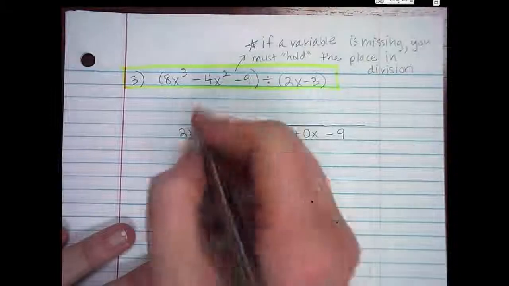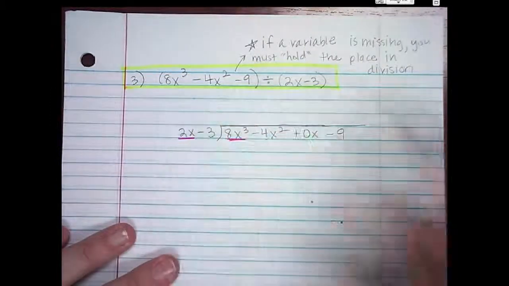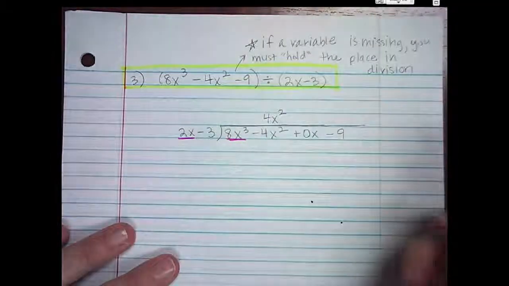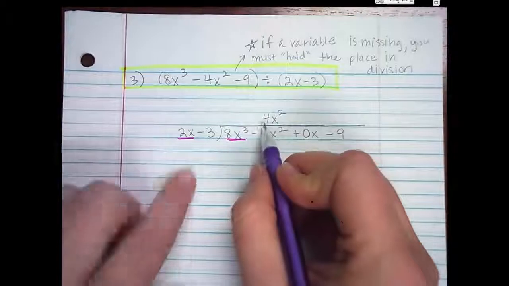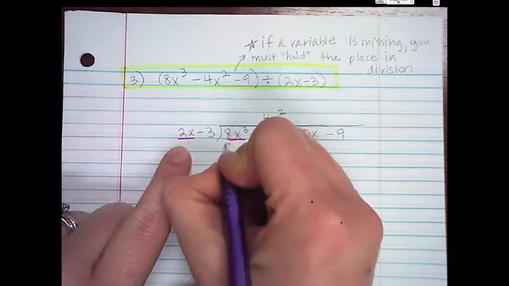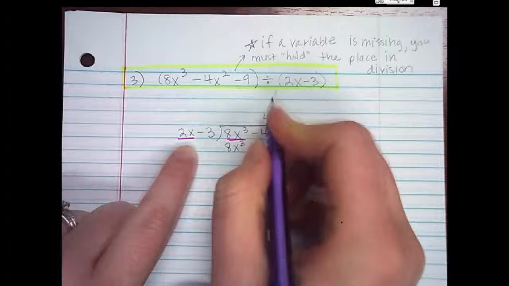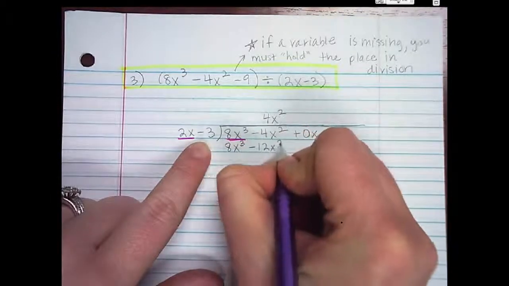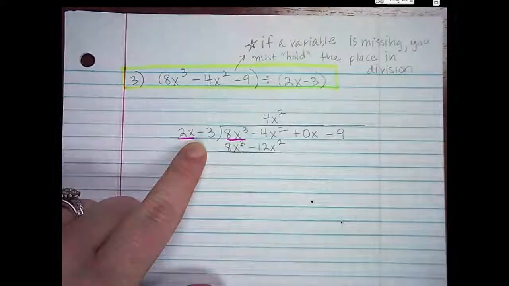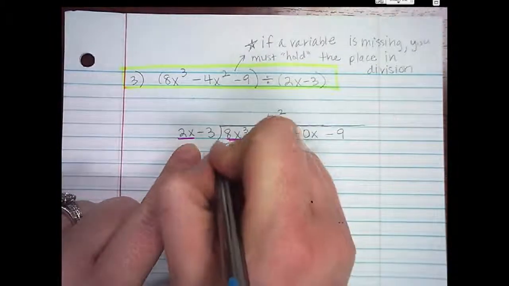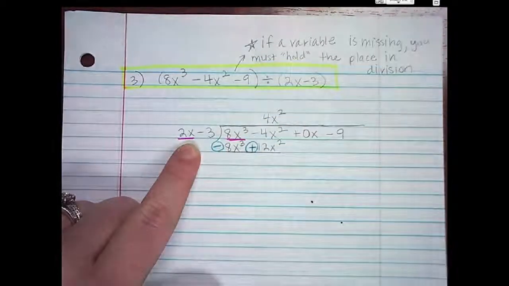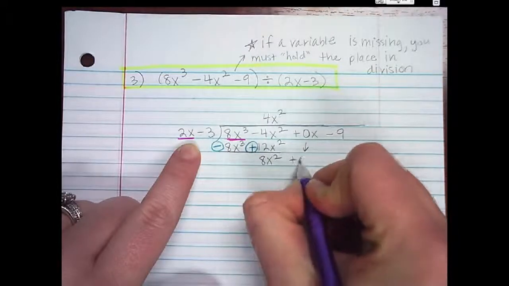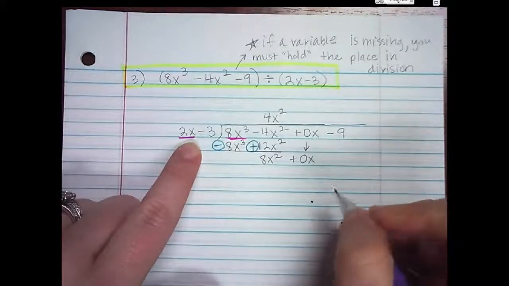All right, so let's divide. 2x into 8x cubed would be 4x squared. Multiply. 4x squared times 2x is 8x to the third. And then 4x squared times negative 3 is negative 12x squared. So distribute that negative, so subtract and add. 8x squared, and I bring down the 0x, that placeholder.